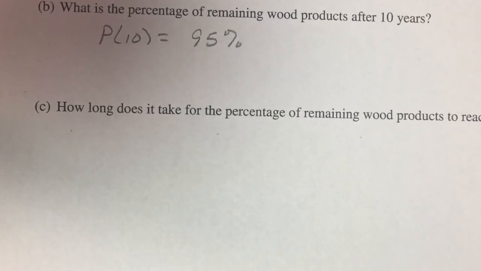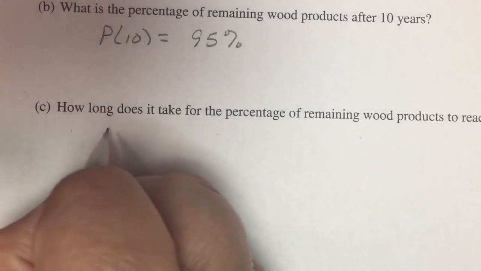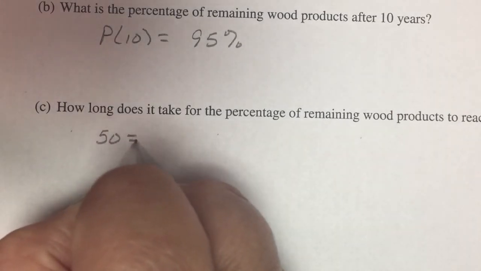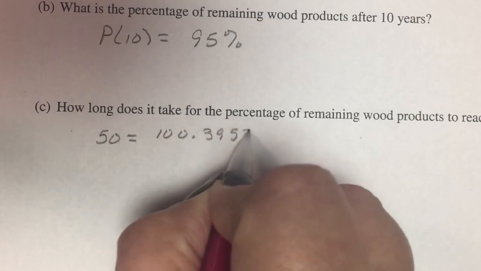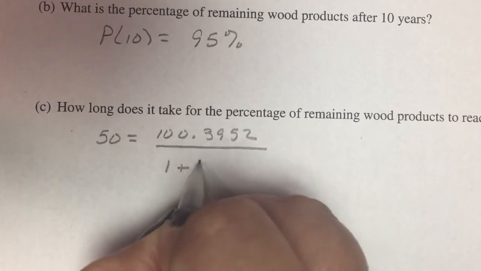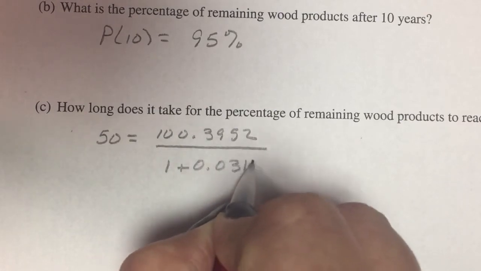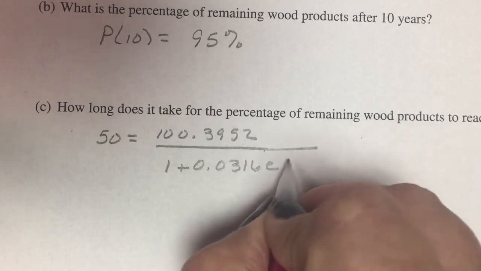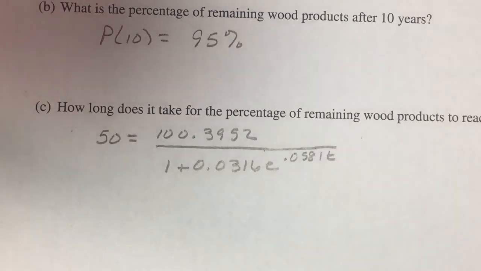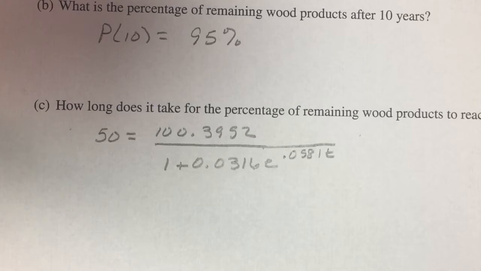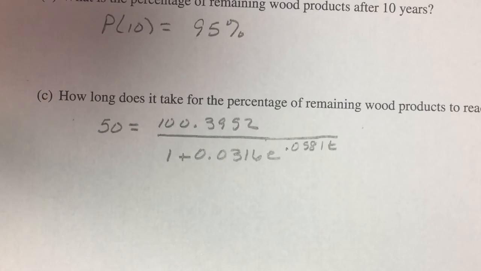How long does it take for the percentage of remaining wood products to reach 50%? So that 50 is my P of t. So I'm going to use my formula. I'm going to plug 50 in there, equals 100.3952 over 1 plus 0.0316 e to the 0.0581 t. So in all of that, we have the variable t. We're looking for time. So I just wanted to show you the steps to solving this equation because it can get a little bit ugly.